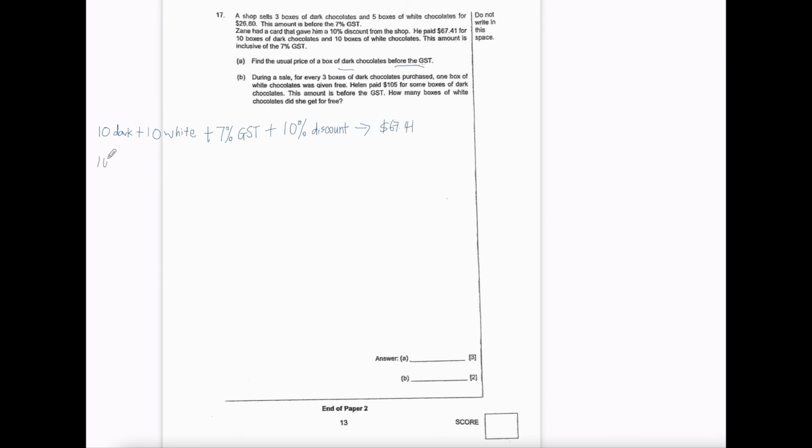So now I want 10 dark plus 10 white plus 10% discount. Basically, I want to get rid of the GST.